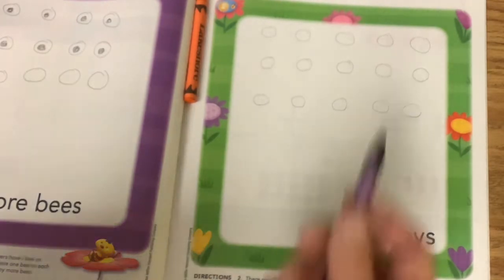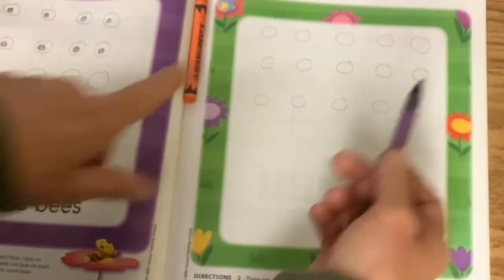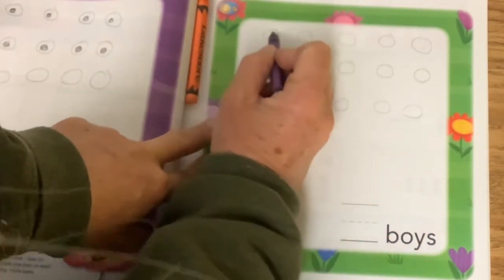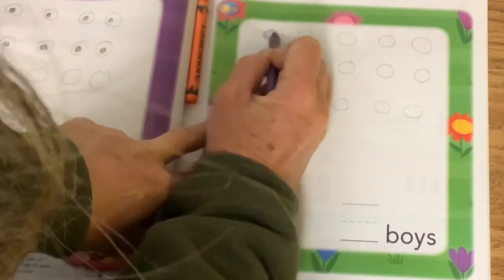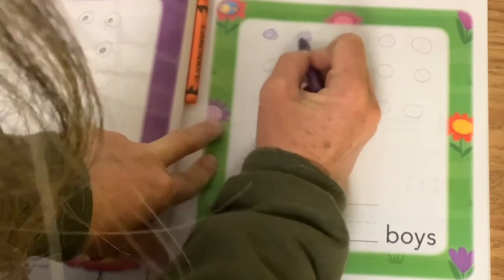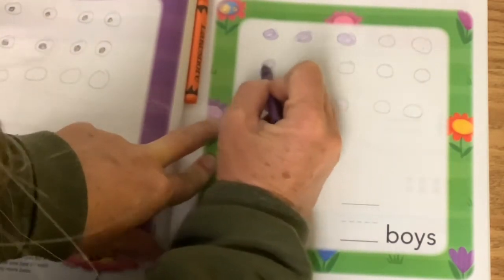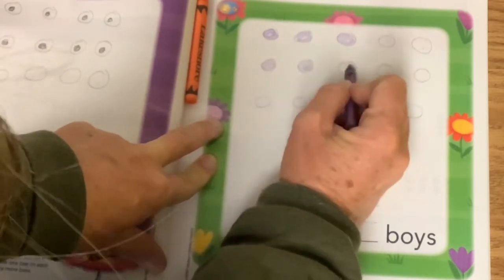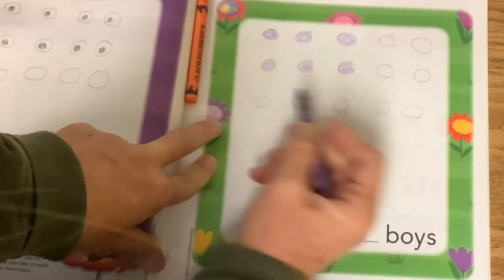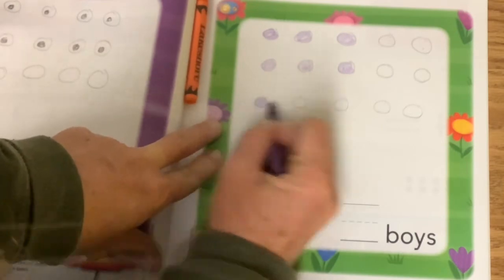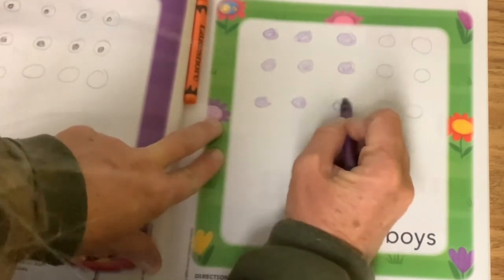So we have 3 boys in each row. I'm going to use my purple first. So each row of 5, there are 3 boys. So I'm going to go 1, 2, 3 boys here. And in the next row, 3 boys. And we know 3, we don't even have to count now. We just know just by looking at it, don't we? We've done that enough.